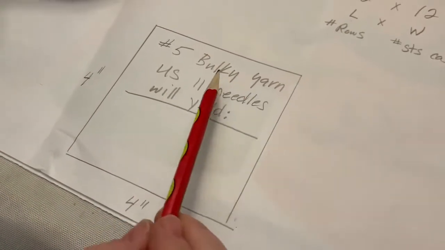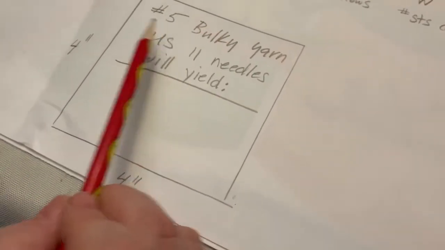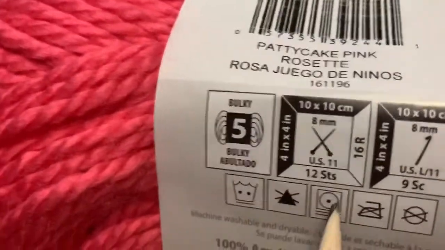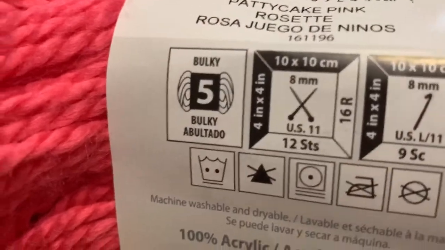Let's take our basic information inside this 4-inch swatch. We are using this number 5 bulky yarn in a 4-inch swatch. We're going to get 12 stitches across and 16 rows.